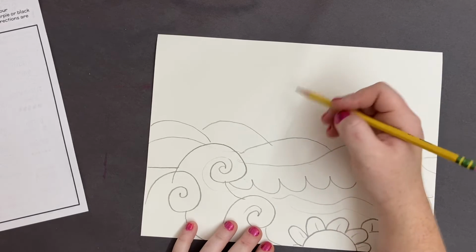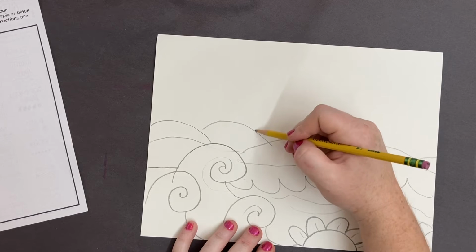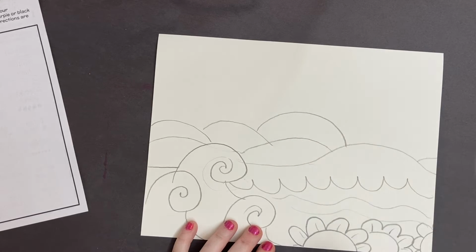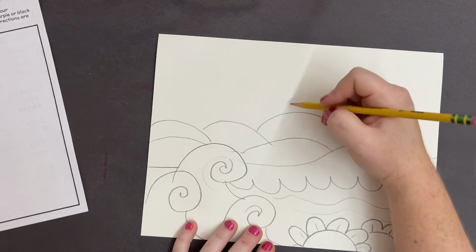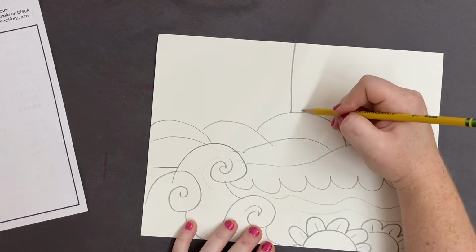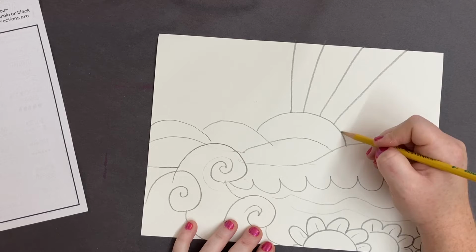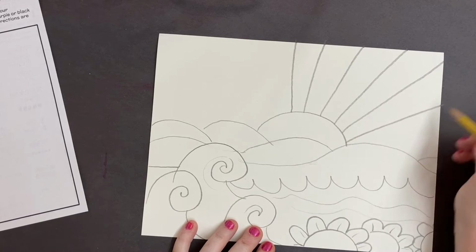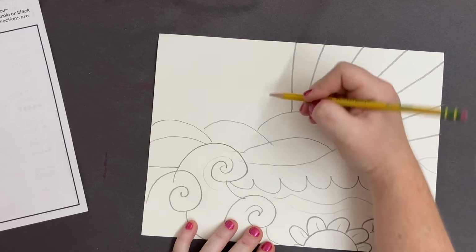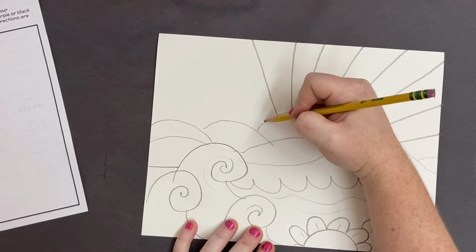And then in the back, I'm gonna make a nice big round curved line for the sun. And coming from the sun, I'm gonna do some rays, because my sun is setting in the sky, and I wanna add those sun rays for some straight diagonal lines.